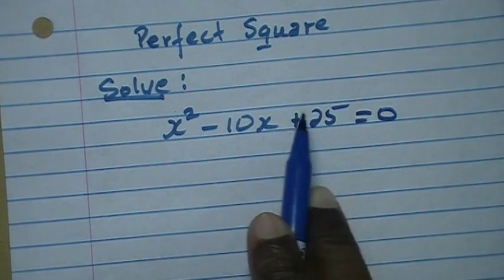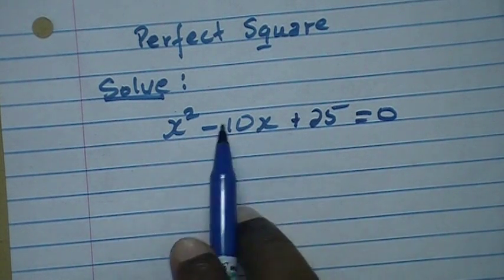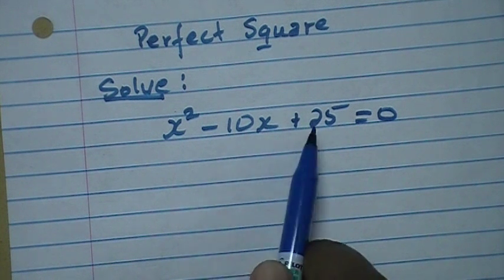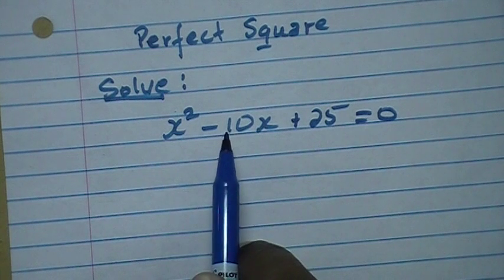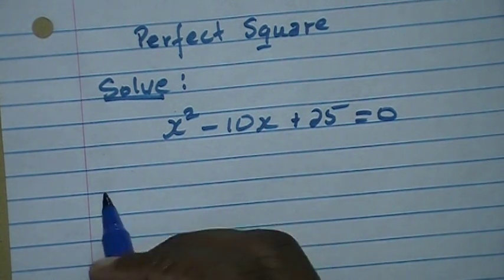Okay, we need to solve this. Recognize it's a perfect square. This is a square number, this is a square number, and the middle term, you multiply the first by the last, 5x, and double it, you get 10, but it has to be negative 5x. Alright, let's check it out.